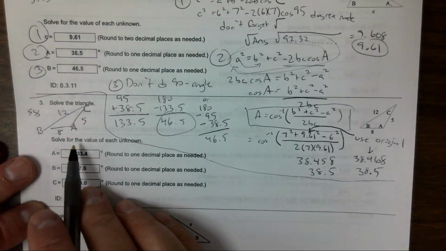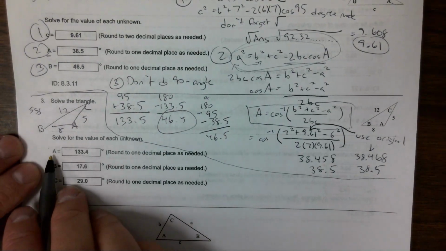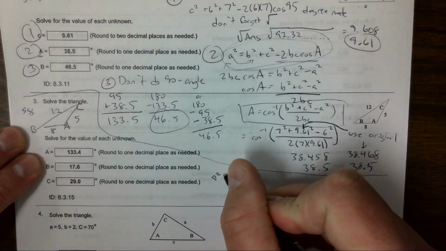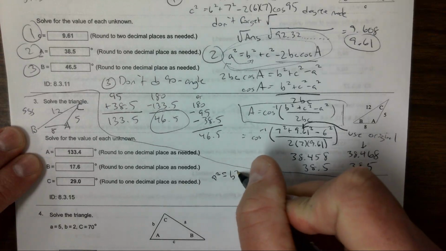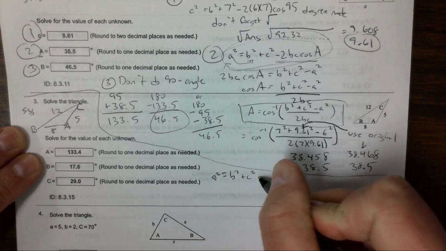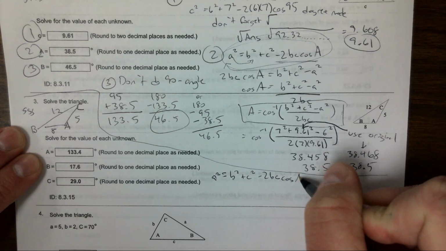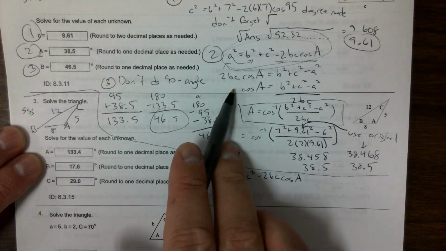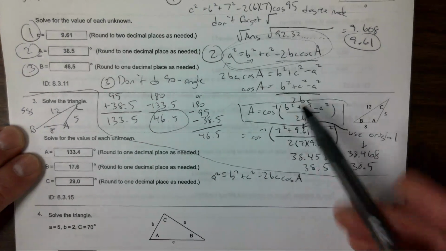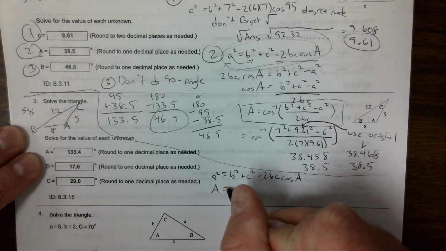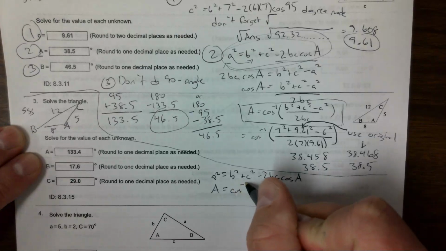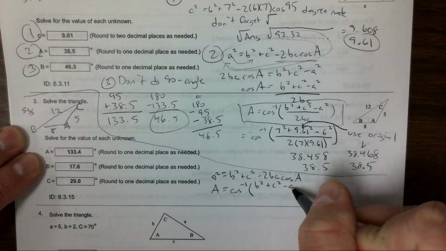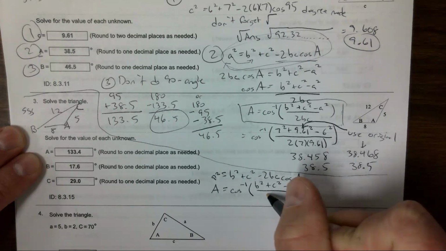So what we do for that is, well, if we're looking for A first, we do A squared equals B squared plus C squared minus 2BC cosine A. And if we do like that other one, we move it over and we solve, and we need to use cosine -1 of B squared plus C squared minus A squared over 2BC.